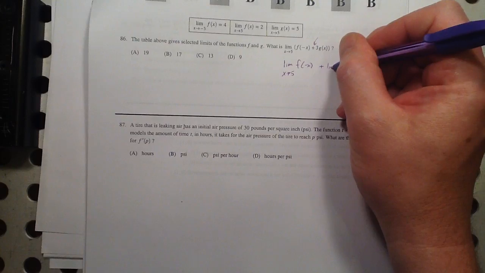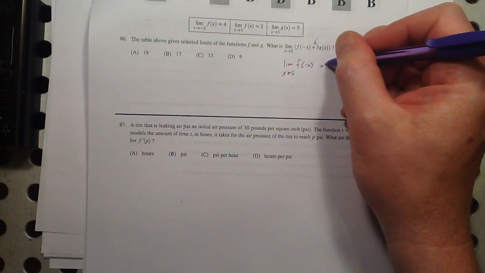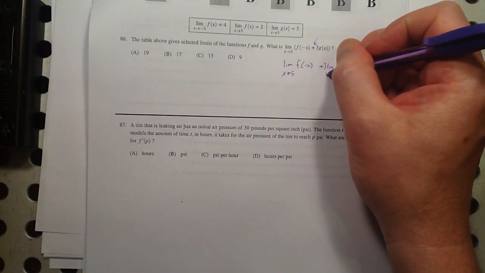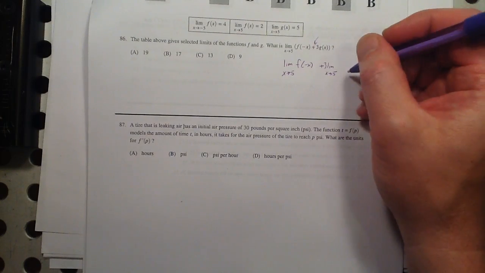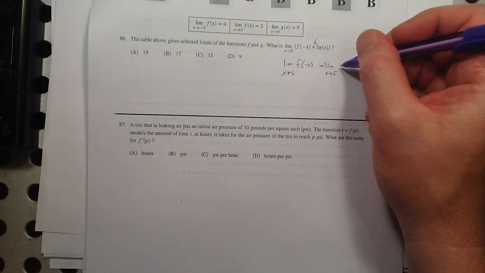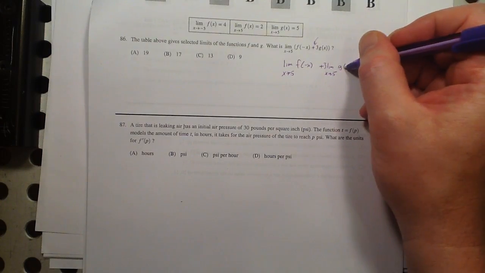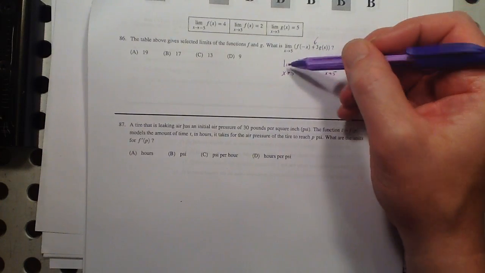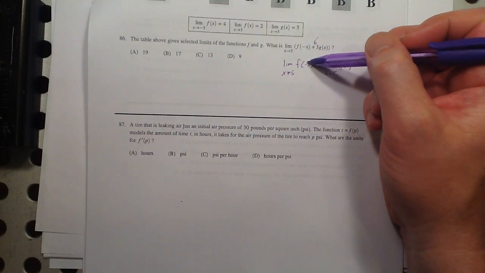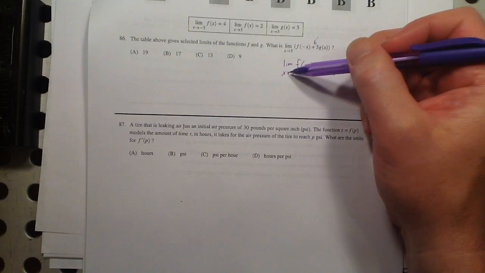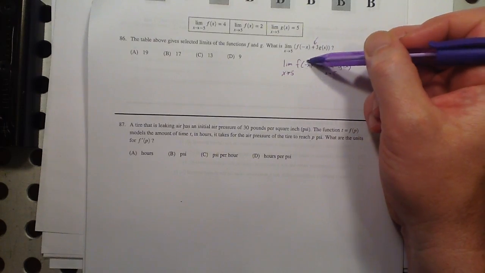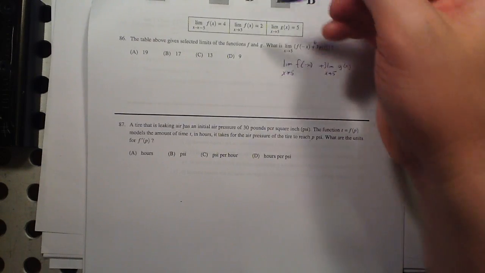plus, and the 3, that's just a constant, so that can go out here. X approaches 5. This is really a question about limit rules, I think. G of x. So as x approaches 5, well, this is really approaching negative 5, right? These values are going to get closer and closer to negative 5. So this is really about this limit.